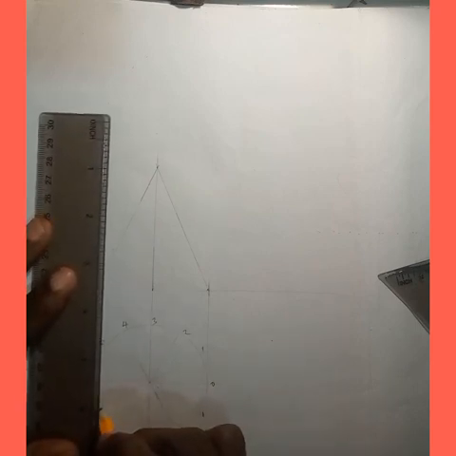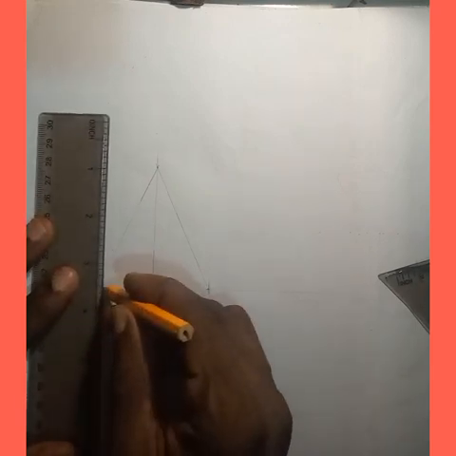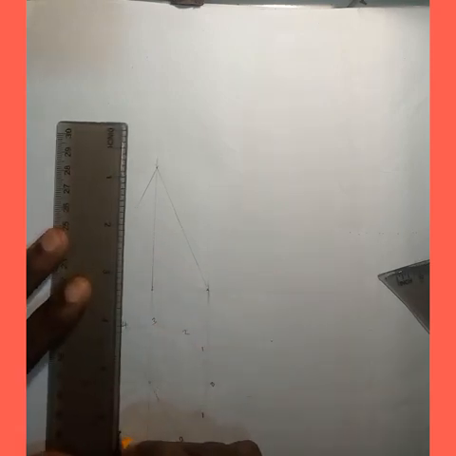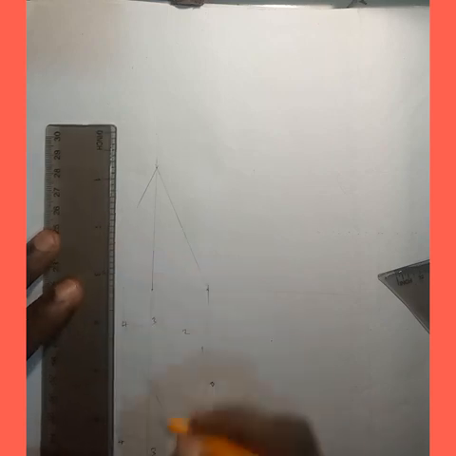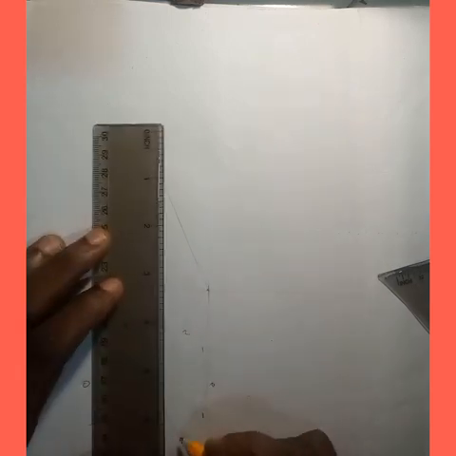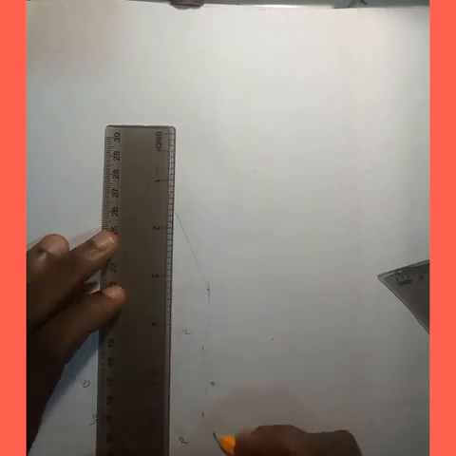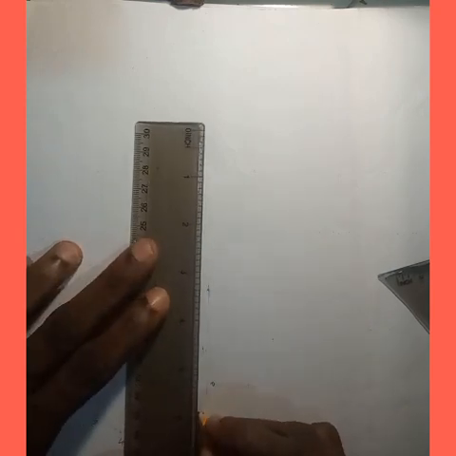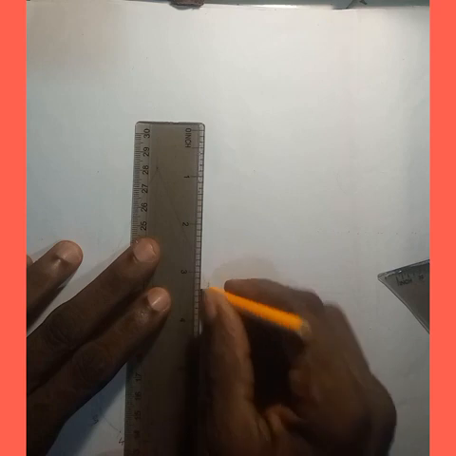Now you radiate lines. 5, 5, you radiate it up to this point. 4, 4, you radiate it to this point. 3 is already there, and then 2, 2, you radiate it to this point. You also radiate 1, 1 to this point as well. 0 is already radiated.